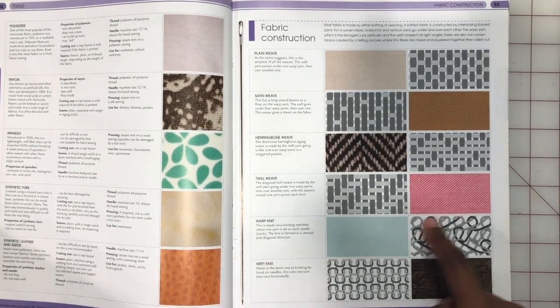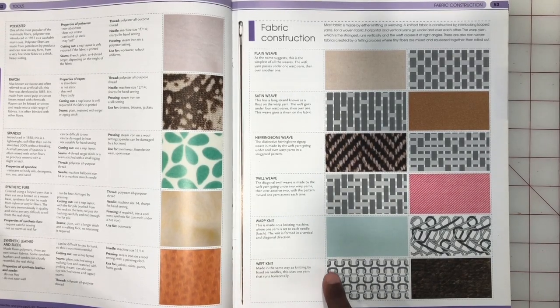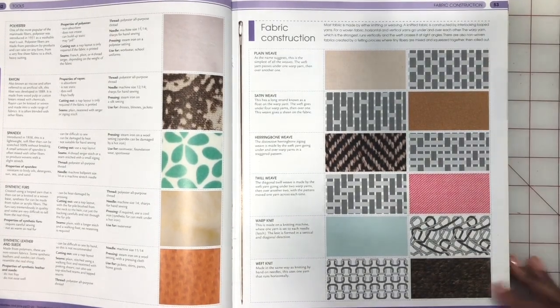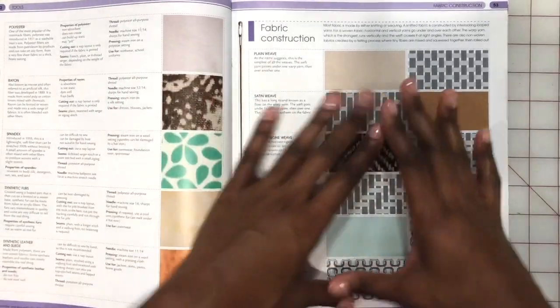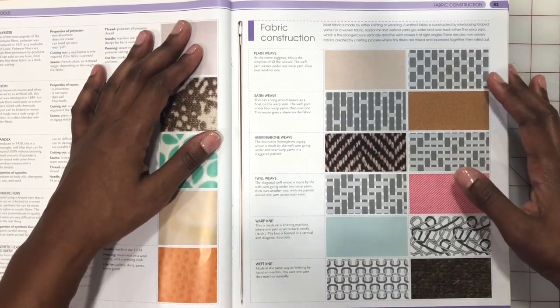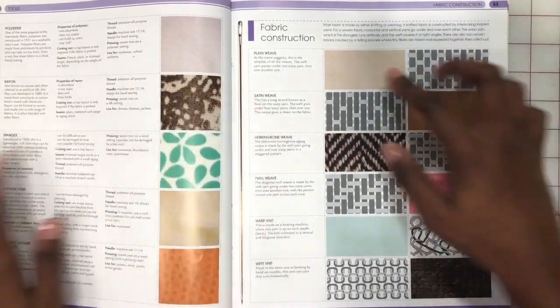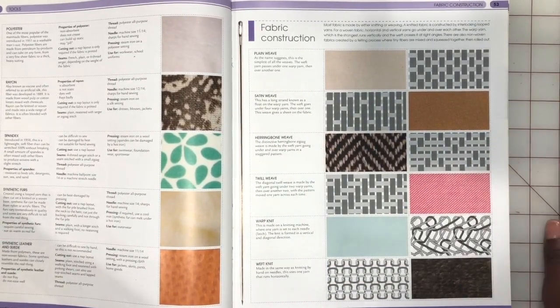So instead of running a little more diagonally like in the warp knit, in the weft knit, as the name suggests, it goes across horizontally, but still maintains those looping patterns. And these are just some of the weaves that are used when fabric is being constructed and woven together. When it's spread out, these are more magnified images and illustrations of what it looks like close up. But when it's pulled together, these little images show you what it looks like by itself.